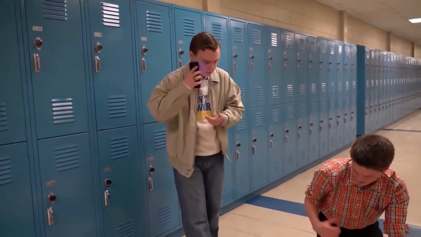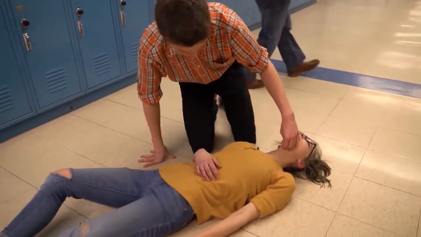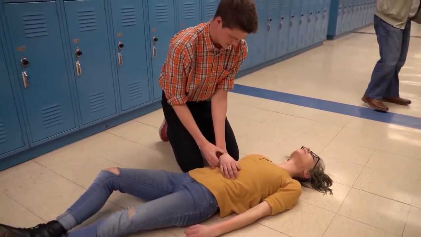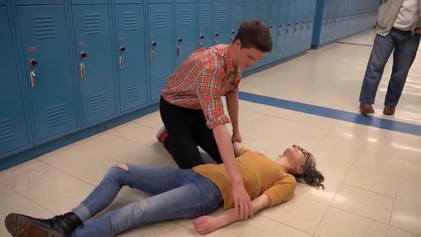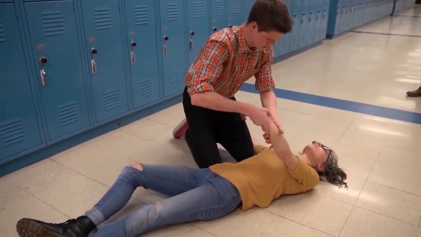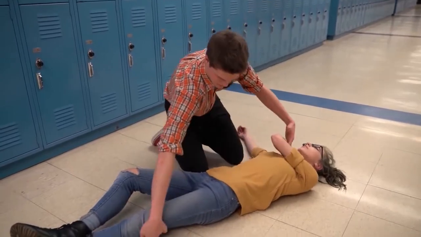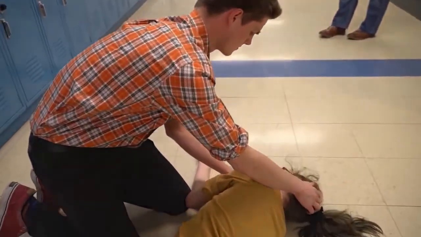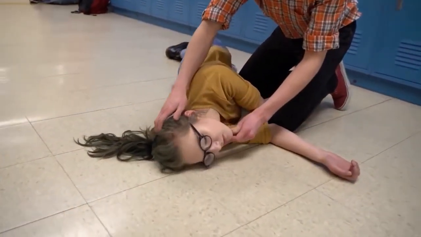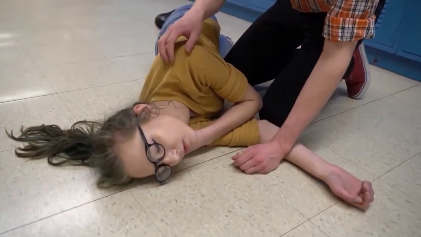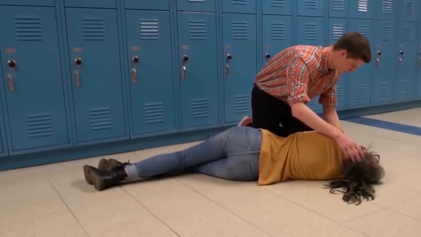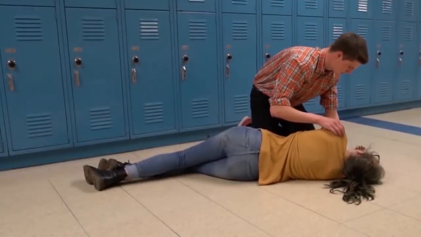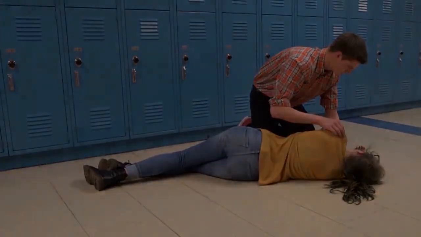Put them in the recovery position by kneeling next to the person. Place the arm closest to you straight out from the body. Position the other forearm against their cheek. Then take hold of their knee furthest from you and pull it towards you until the knee is on the floor positioned at a right angle. Make sure that the airway remains open by tilting the head back and lifting the chin. Monitor the condition until emergency help arrives. If they are not breathing, begin CPR.